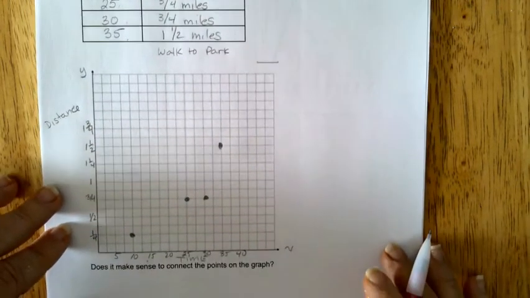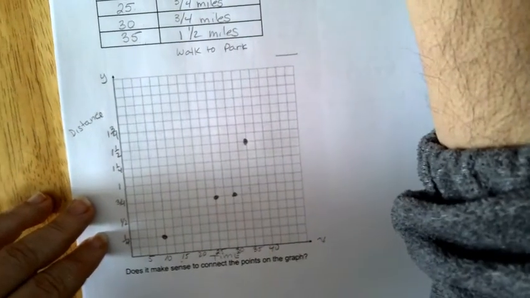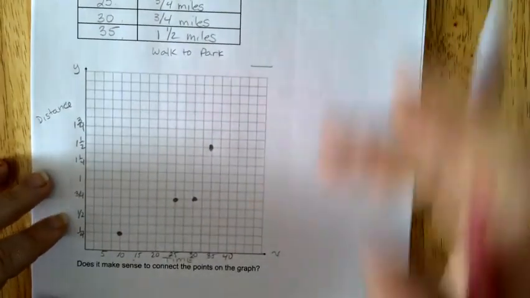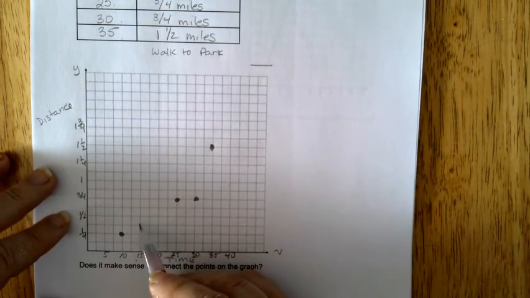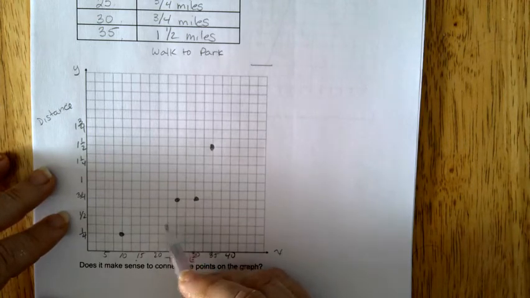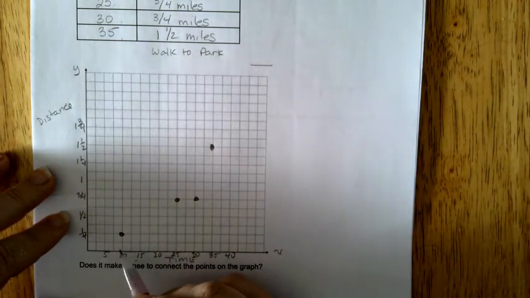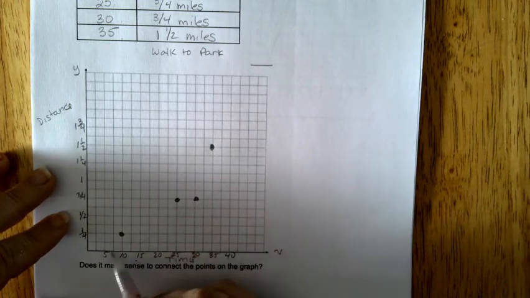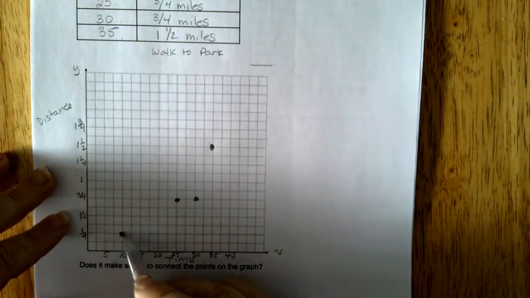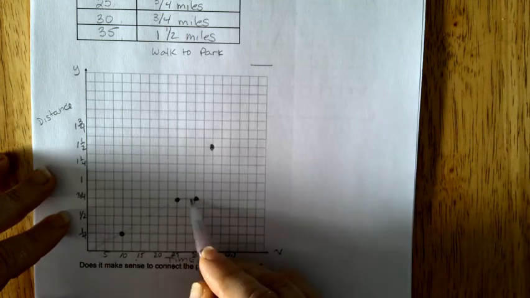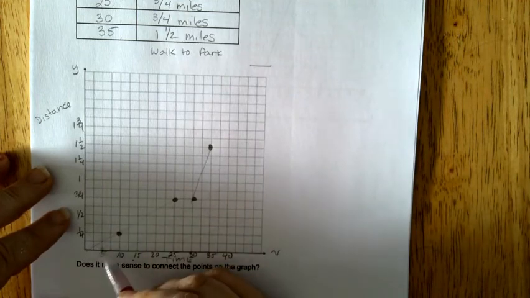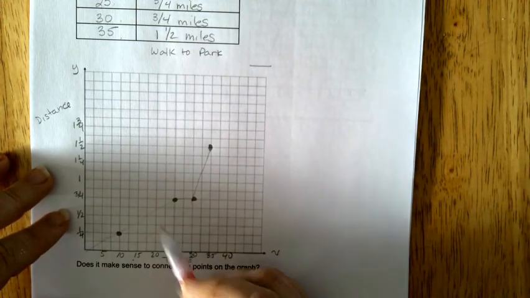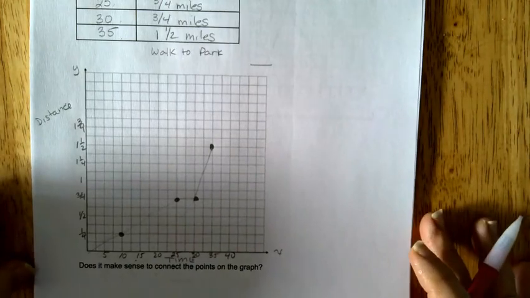Does it make sense to connect the points? This could go either way. I could say yes, but I don't know really what happened in between this. Did I, between here and here, come back, run back and then go? So I would say in this case, unless you say you're going in one direction, sure, we could do this and go from here. But then we would have to know that definitely we didn't change our direction and come back. So this one can go either way, whether we connect the points or not.